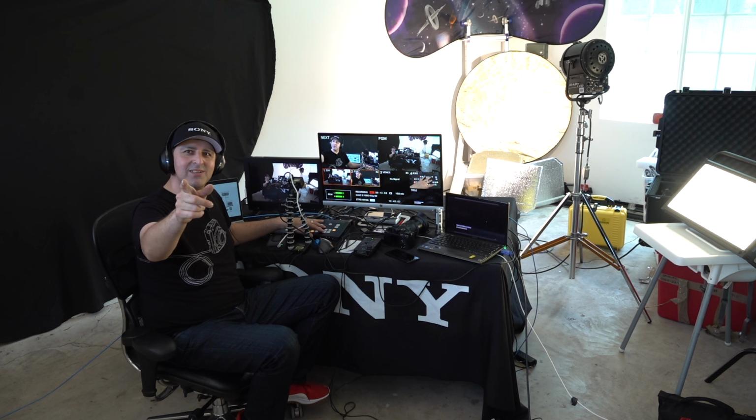Now, if I'm the camera guy and I'm working on the other side, I also will know when my camera is being used in the program. So now I'm looking at this camera. When I hit cut, the red border switches to the other camera. Pretty cool functionality, especially if you're working by yourself.